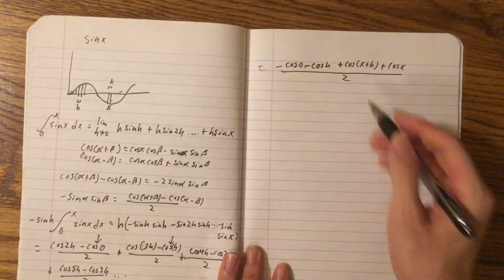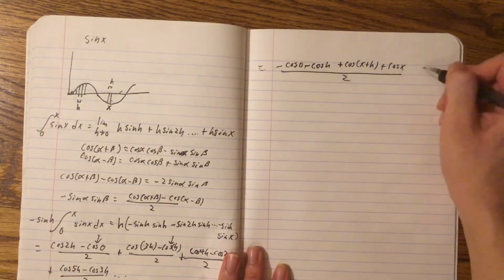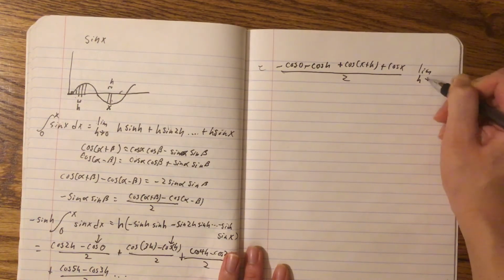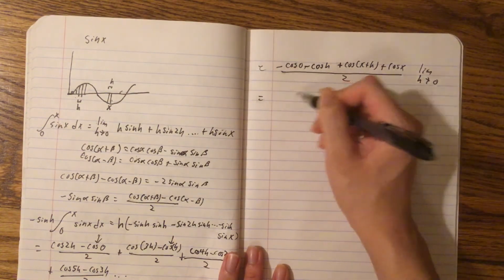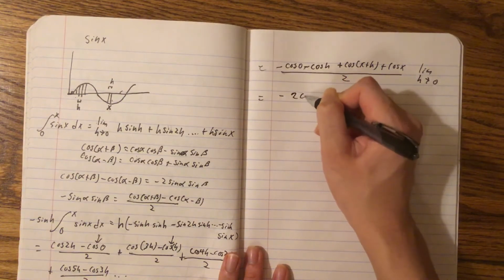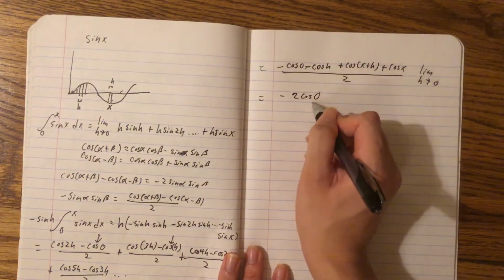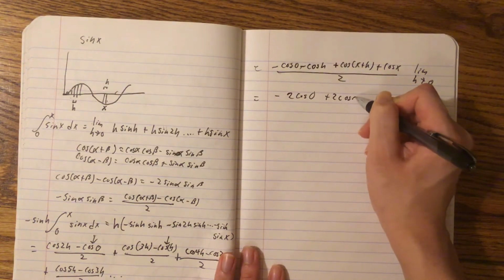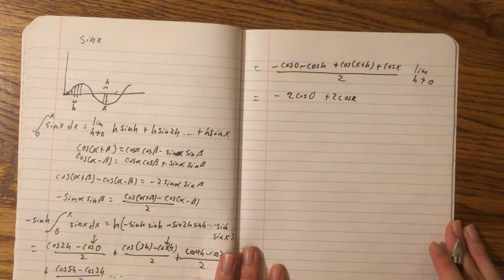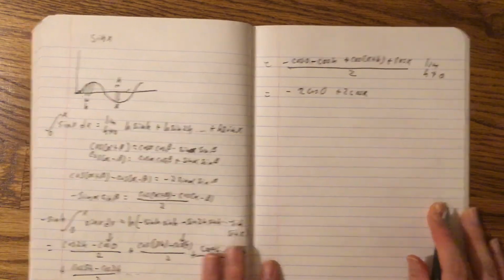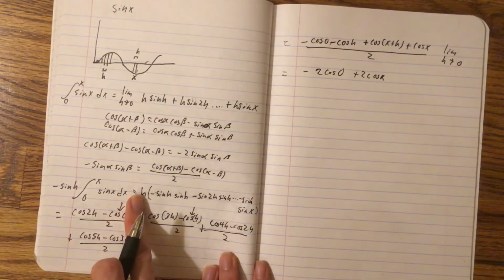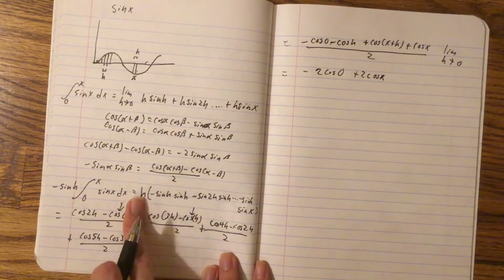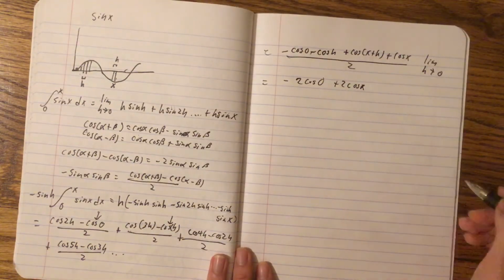Okay, now we have this. Now we can take the limit as h approaches 0, and then we get negative 2 cos 0, because h becomes 0, and plus 2 cos x. Wait, I might have done something wrong here. Oh, never mind, I didn't do anything wrong. Oh, rip. So basically I ignored the h here. So we'll deal with the h later, but yeah, this is a mistake on my part.